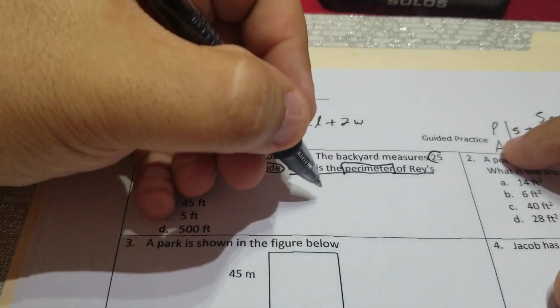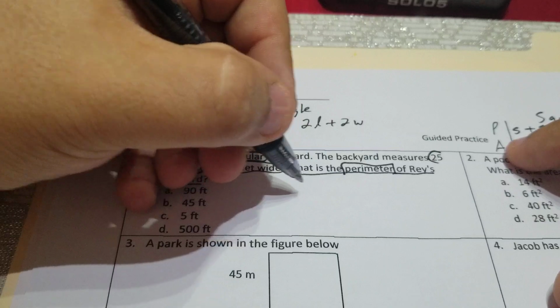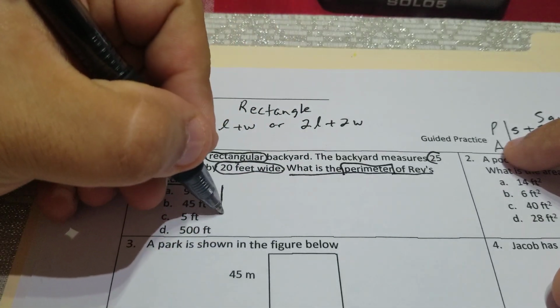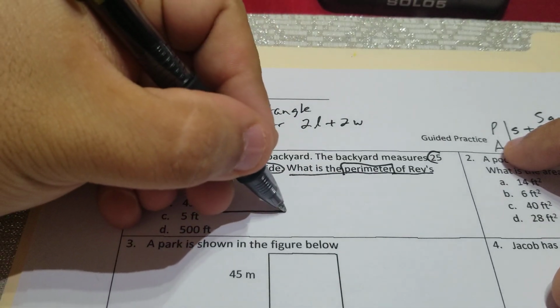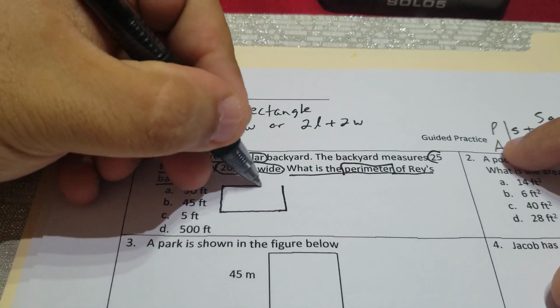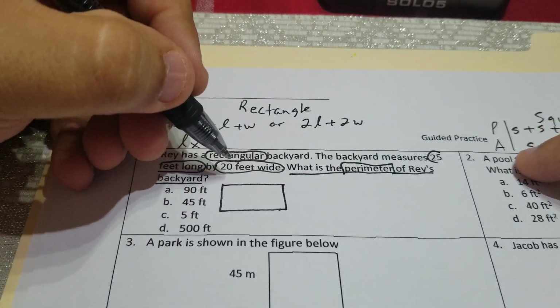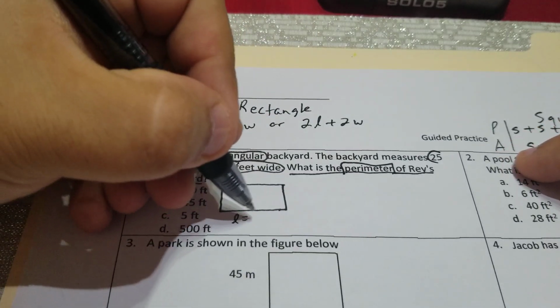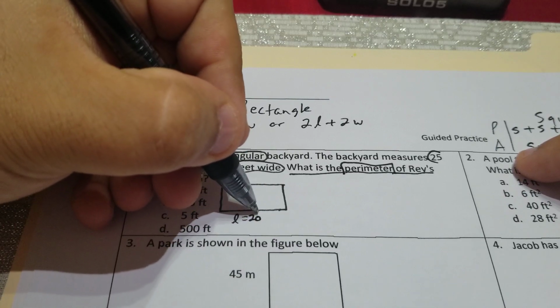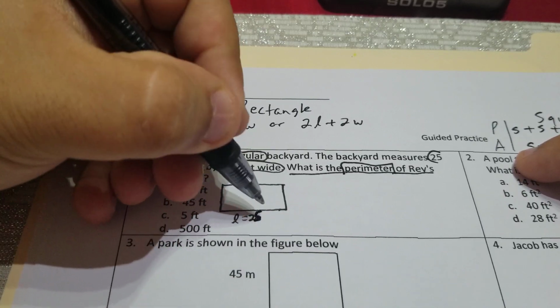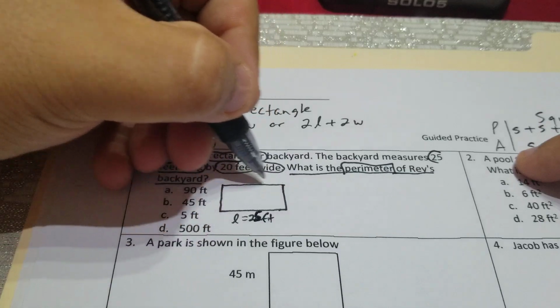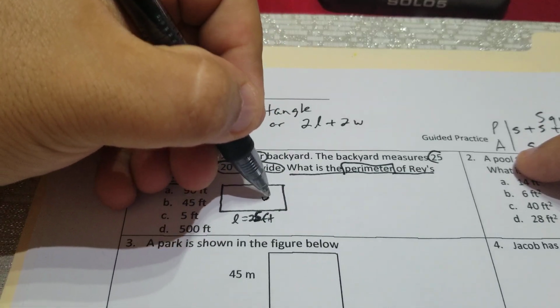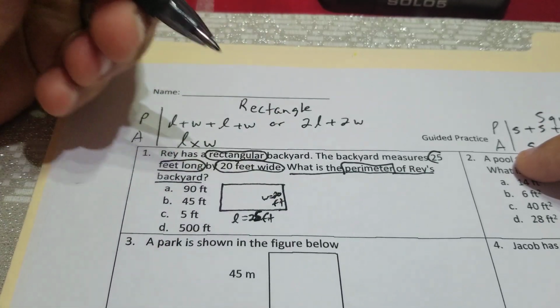So I'm going to go ahead and draw a quick model for us. So he has a length of 25 feet and a width of 20 feet.